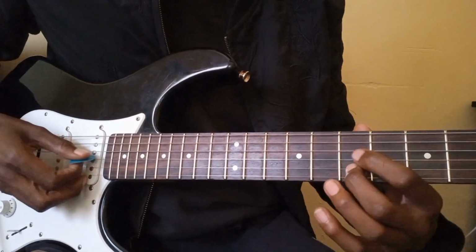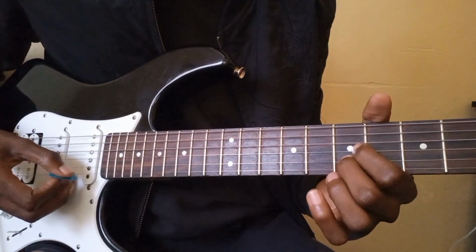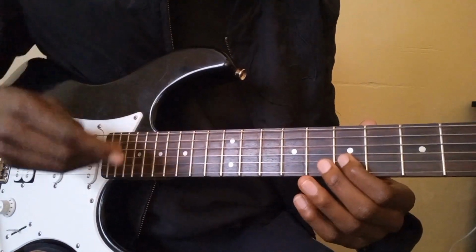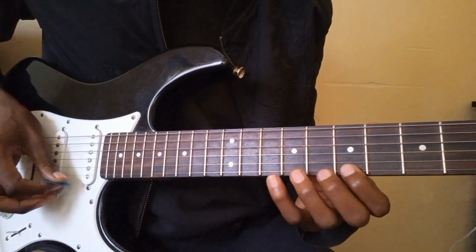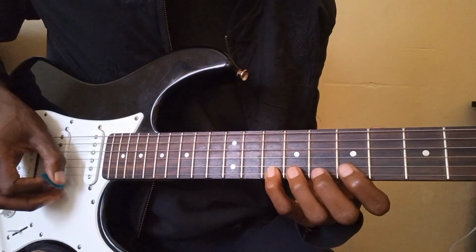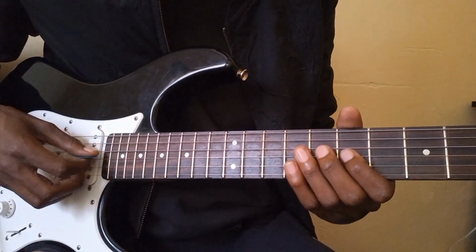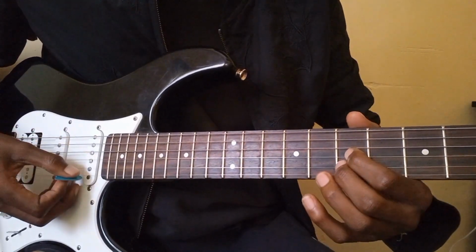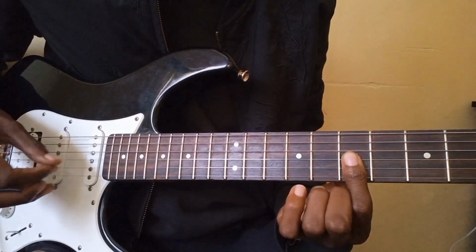I'll play them at the same time, simultaneously. Our major scale is 1, 2, 3, 4, 5, 6, 7, 1. I was looking for my third, so I've counted 1, 2, 3, and I've got the third, so I just play them together.